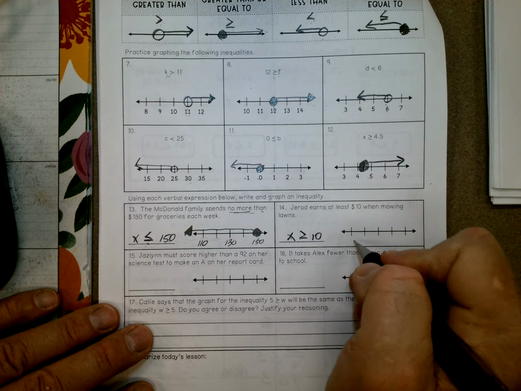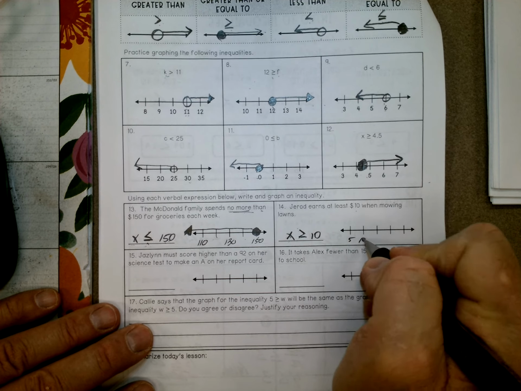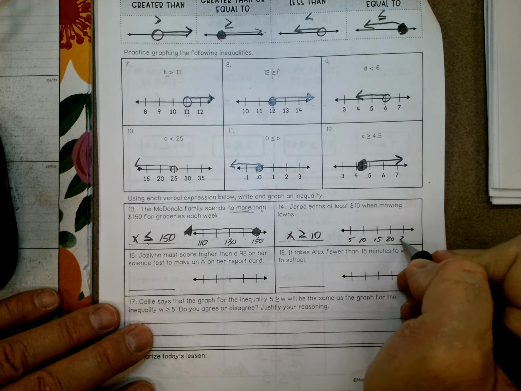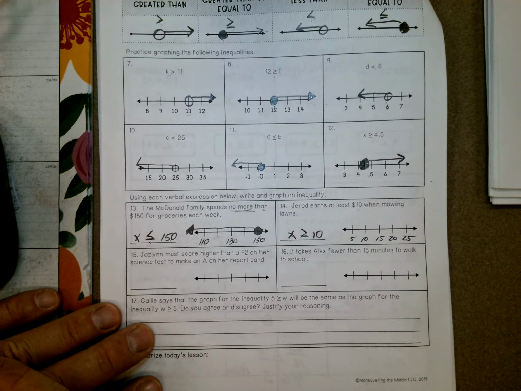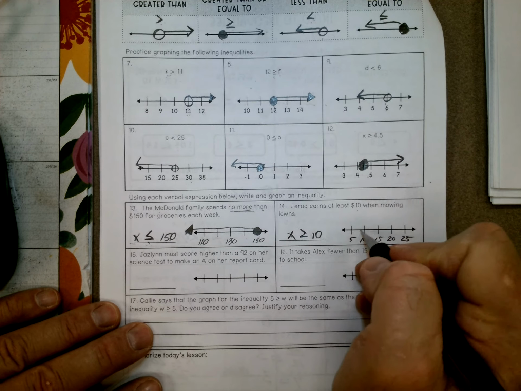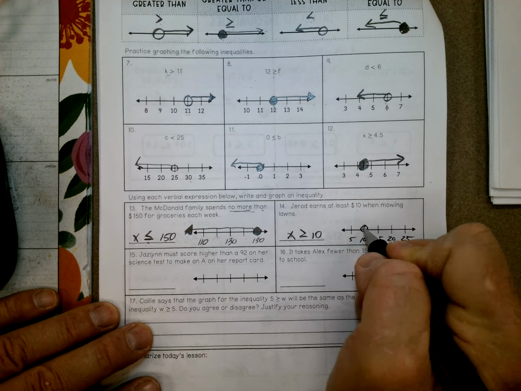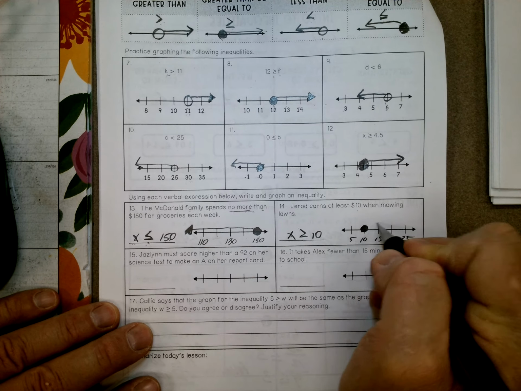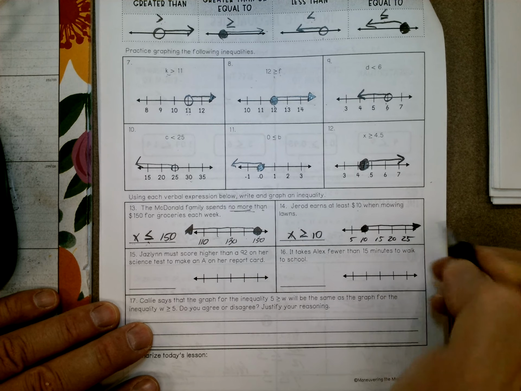So now I'm just going to count by fives. 5, 10, 15, 20, 25. And your interval can be anything you want. You can't be wrong with that. Okay. And I'm going to circle the number 10. I have the equal to underneath. I'm going to fill it in. And I'm going to draw the arrow that way. And there it is.